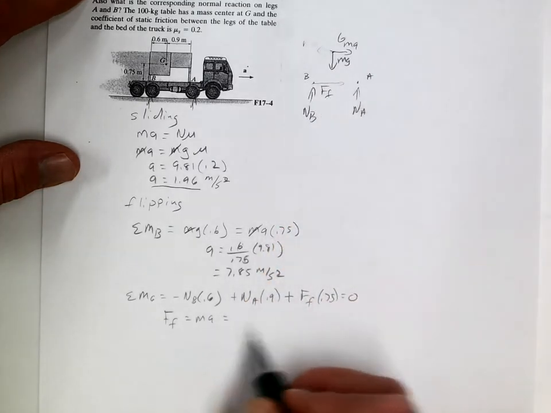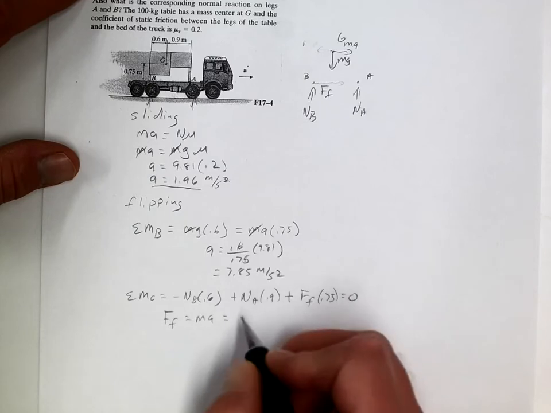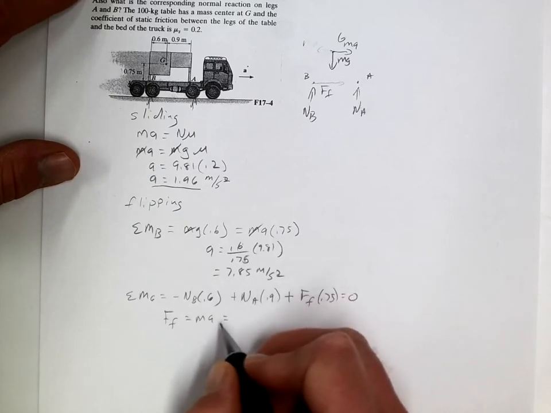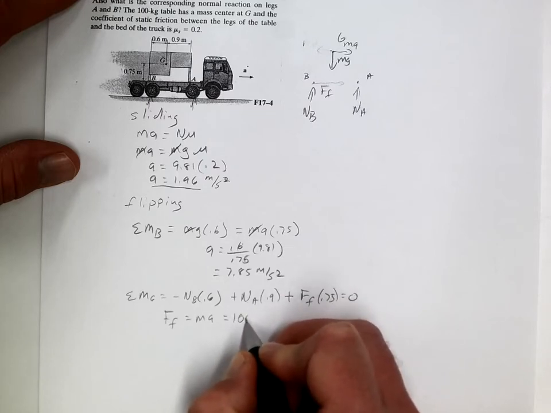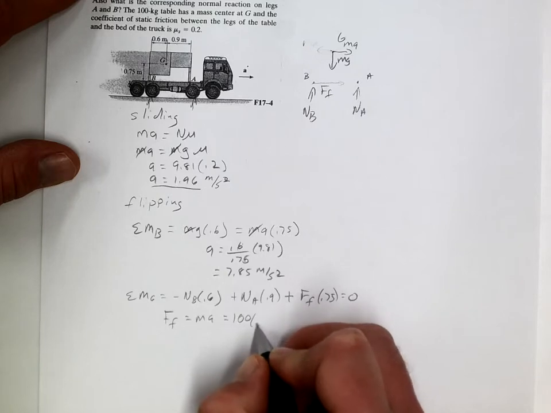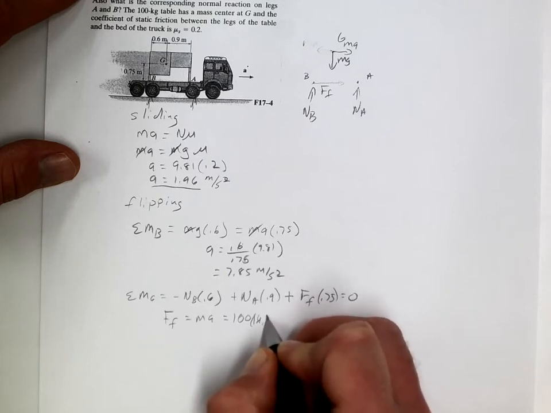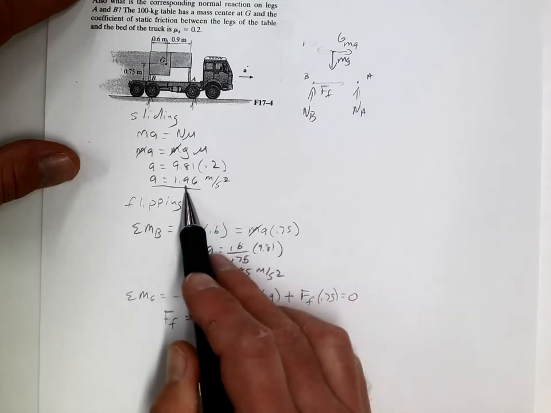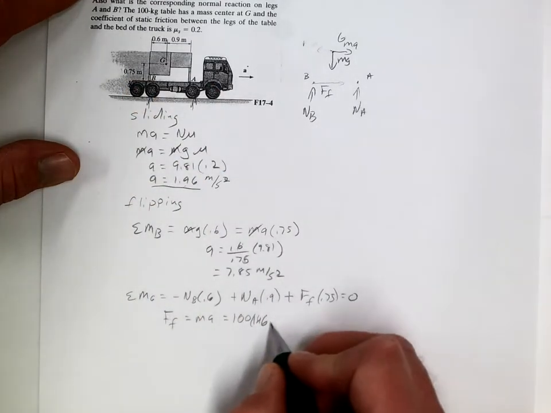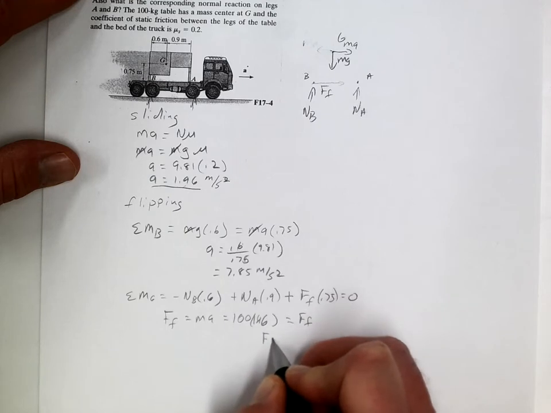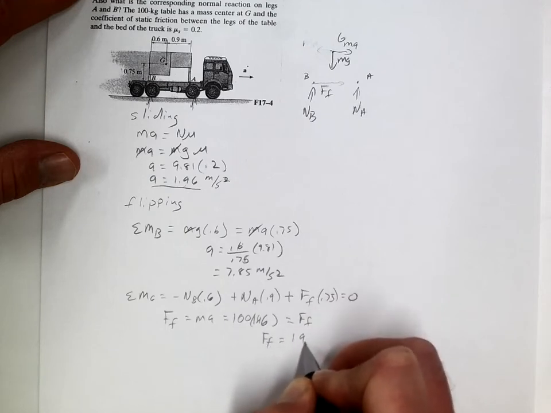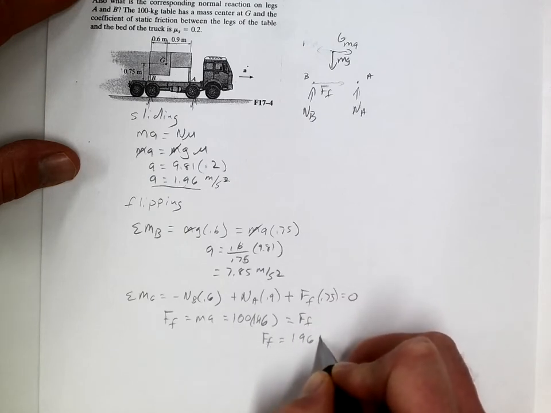So the acceleration is due to friction. And so the ma is equal to 100 times 1.96, so that's our acceleration times our mass. And that is equal to the force of friction. So the force of friction is equal to 196 newtons.